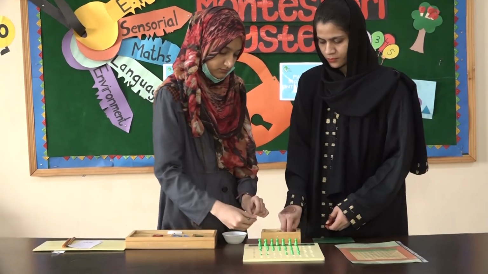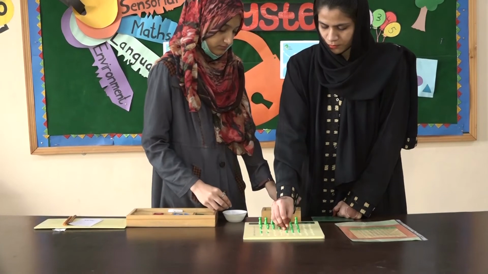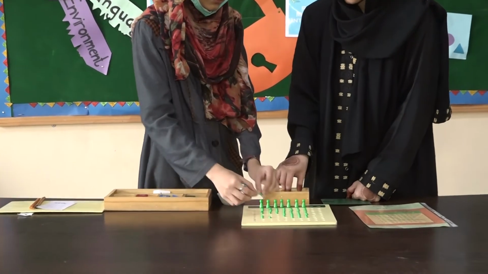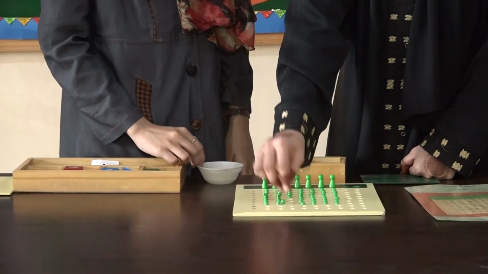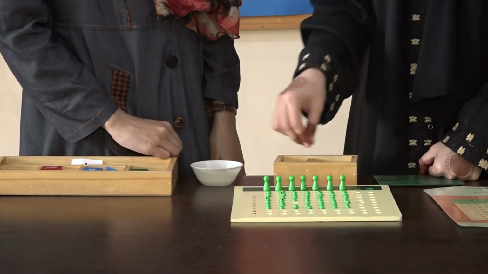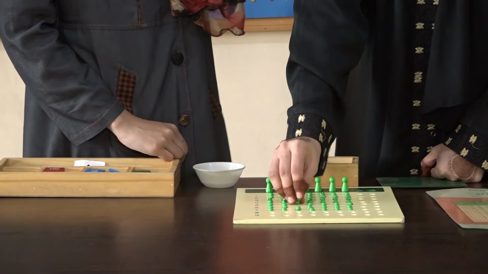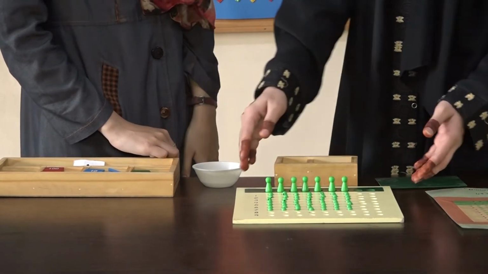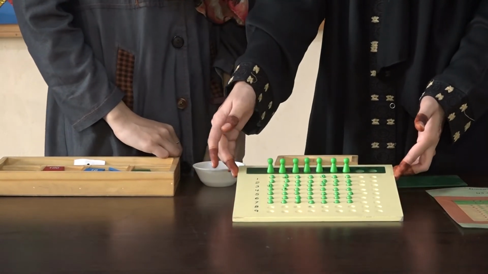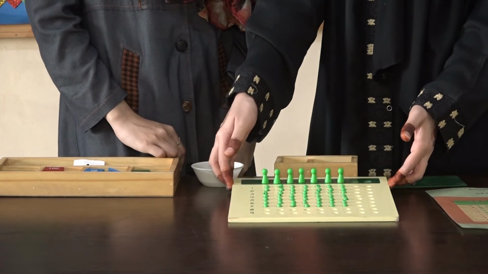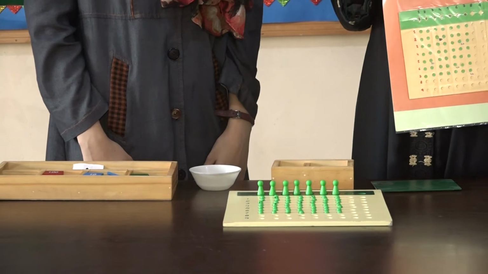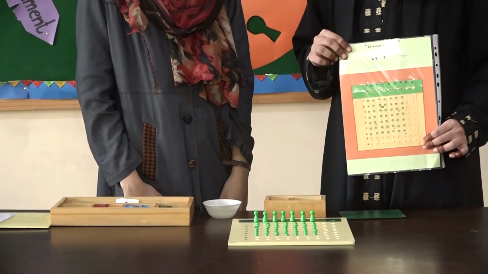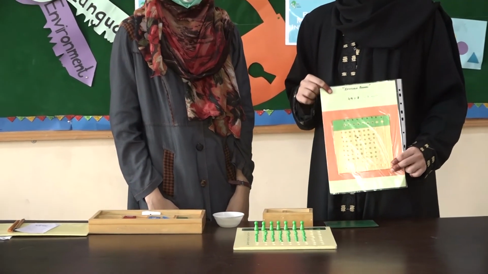49 beads, or the biscuits or the chocolates or the candies, have to be divided among 7 children. The 7 skittles, or the 7 children, as she already told. 7 children are in front of her. Now start distributing in the same manner.